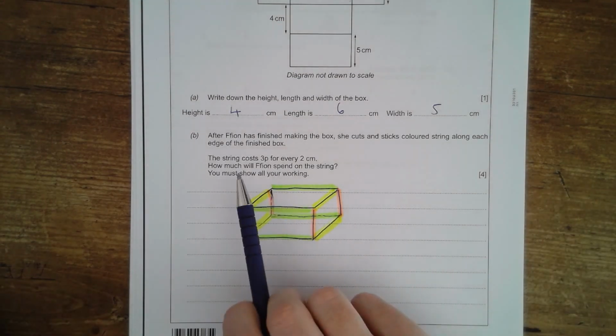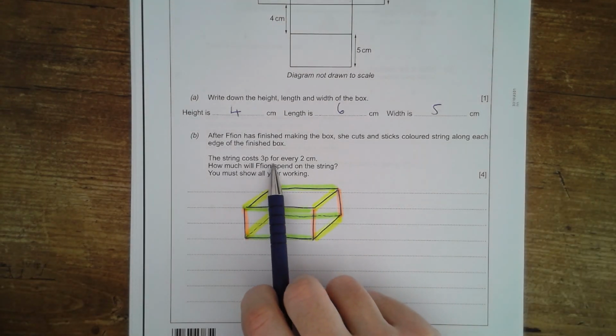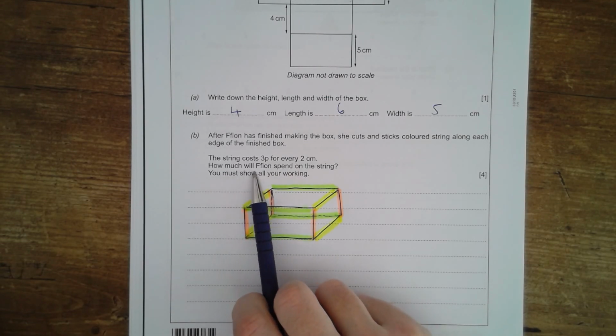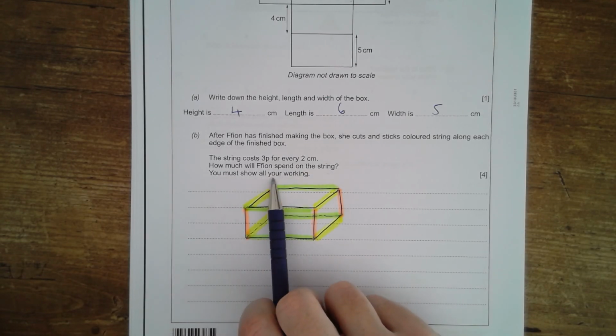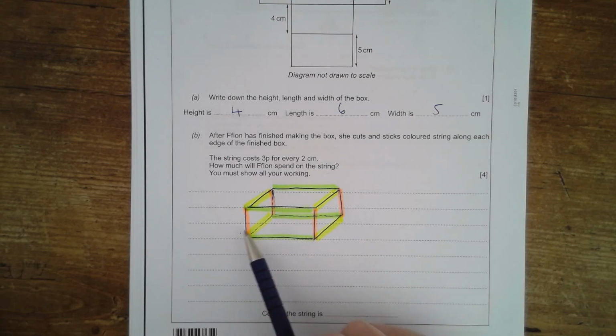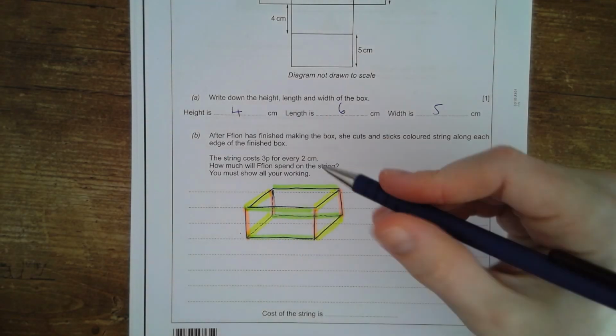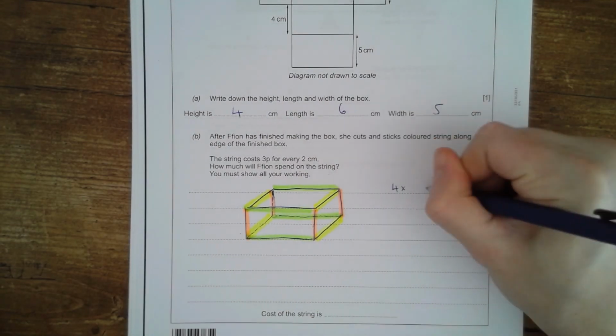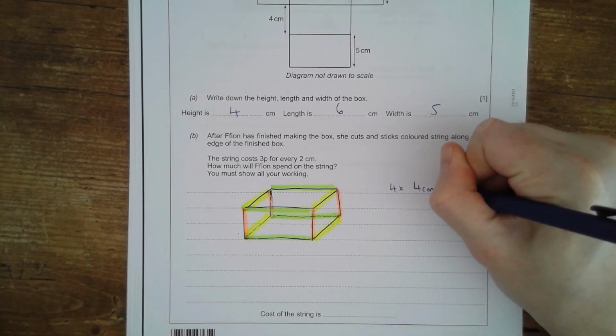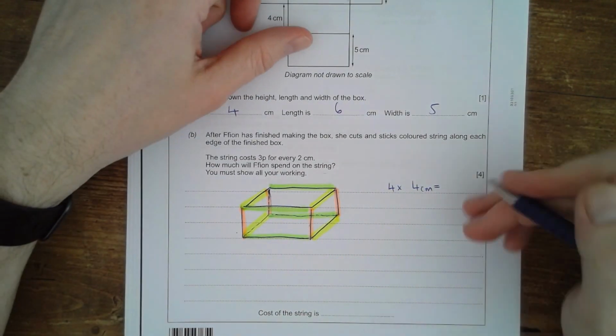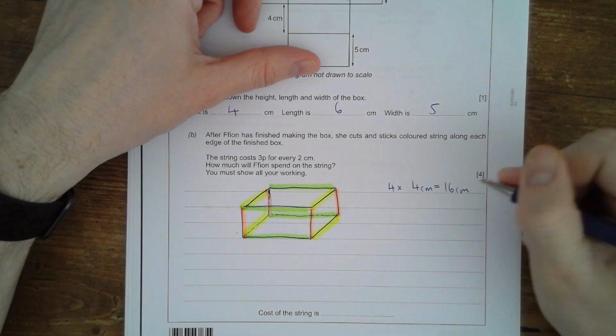It says, the string costs 3p for every 2 centimetres. How much will Fionn spend on the string? You must show your working. Well, the orange one is my height. So I know I'm going to have 4 lots of 4 centimetres because there are 4 edges that are the height. So that's a total of 16 centimetres.